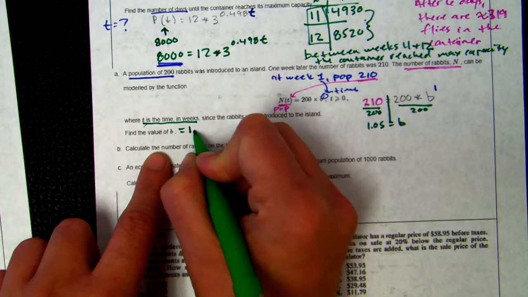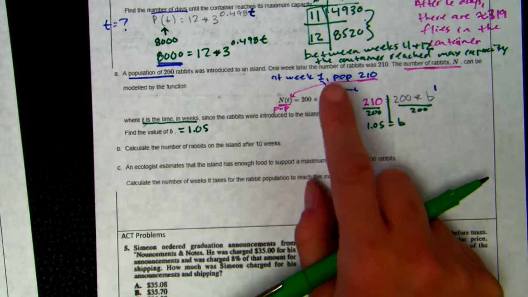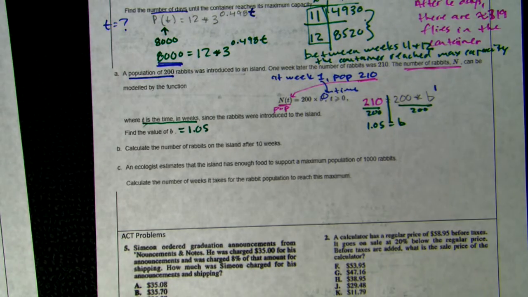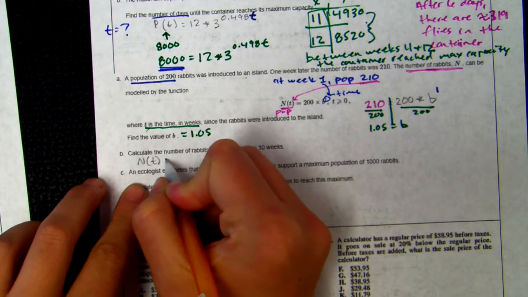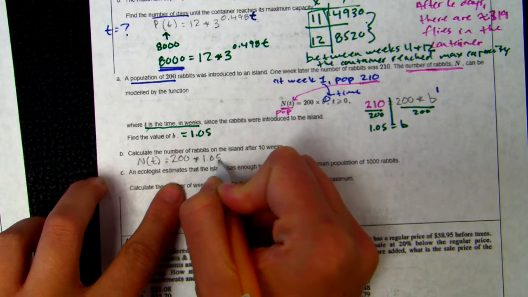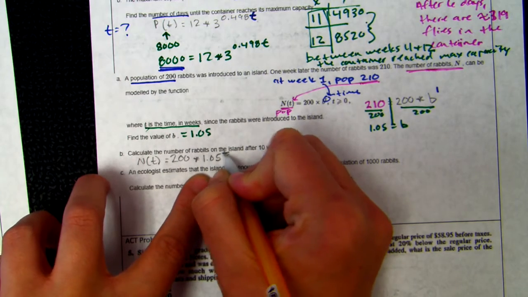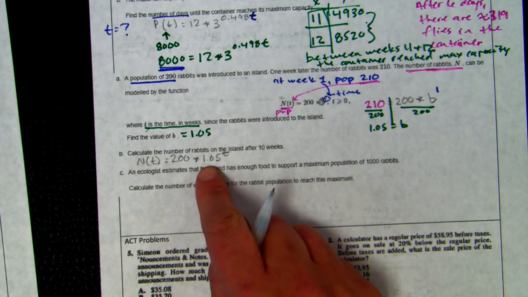So I've answered my question here. Now that I know that that's the value of b, that's how I'm going to write my equation from now on. From now on, I'm going to write my equation as N(t) is equal to 200 times 1.05 to the t, because 1.05 is always my b value now.